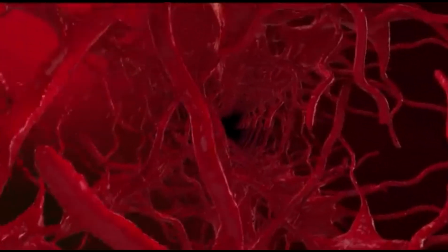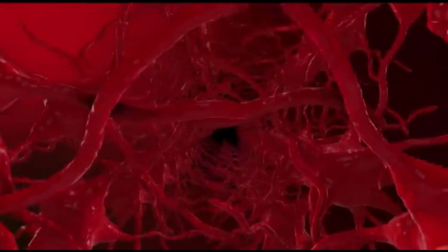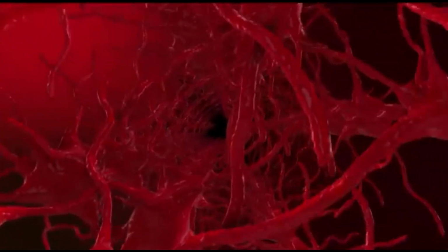Overall, the blood vessels play a vital role in the cardiovascular system, as they transport blood throughout the body and help to maintain the body's blood pressure. They also help to exchange nutrients, oxygen, and waste products between the blood and the body's cells.